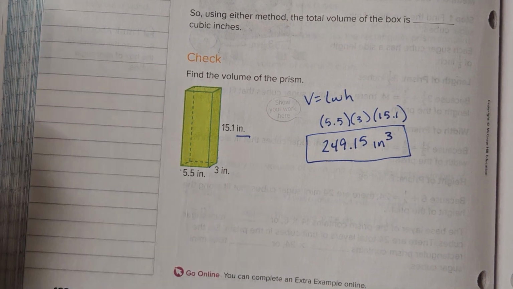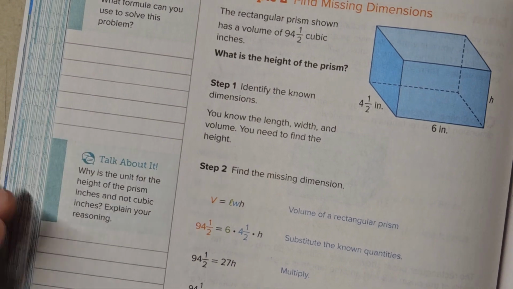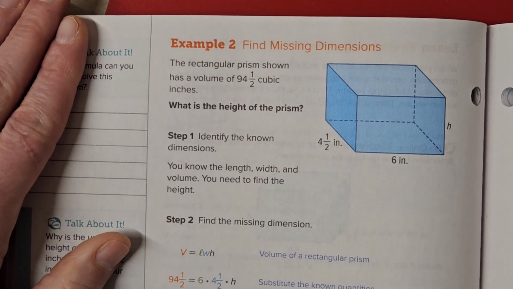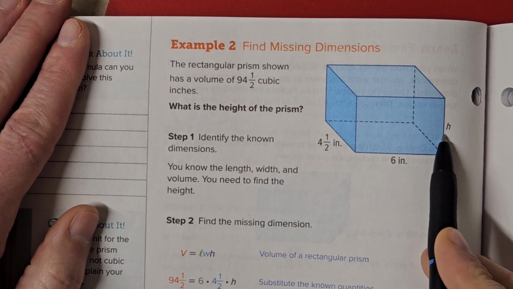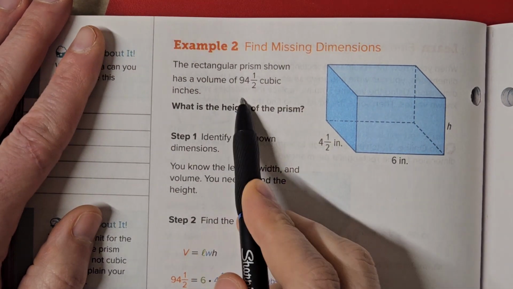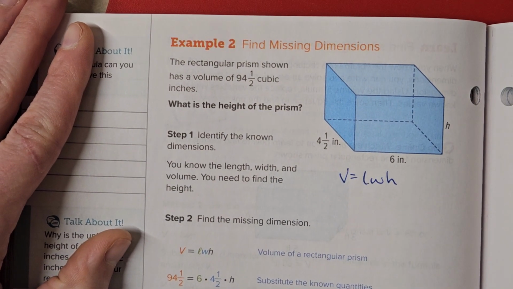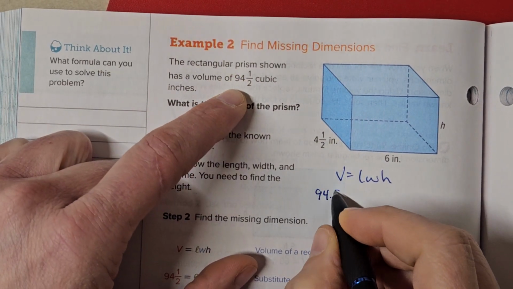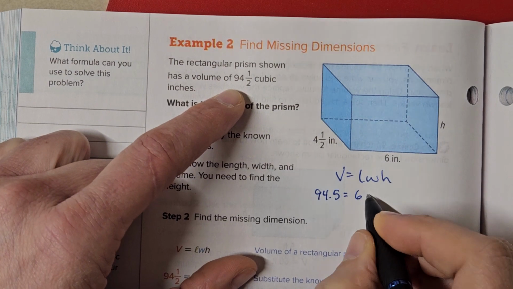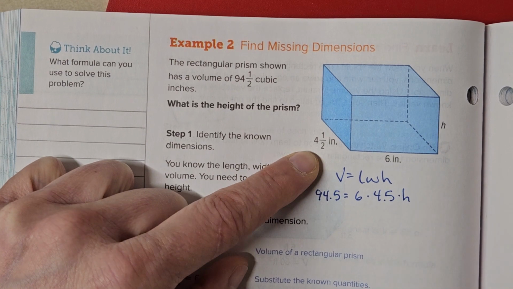All right, now that's going forward, and like always, we also need to be able to go backwards. Okay, so let's look at example 2. We're on page 490. Here we have the width, the length, not the height, but they give us the volume. So if we know volume equals length times width times height, substitute the values of the variables. We know the volume, it's 94.5. We know the length, 6. We know the width, 4.5. We do not, however, know the height.